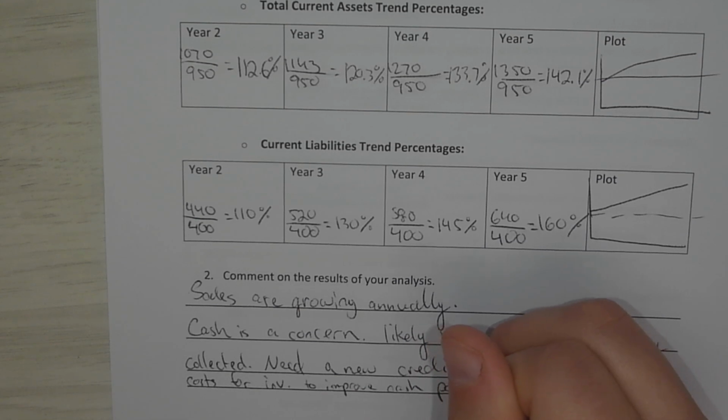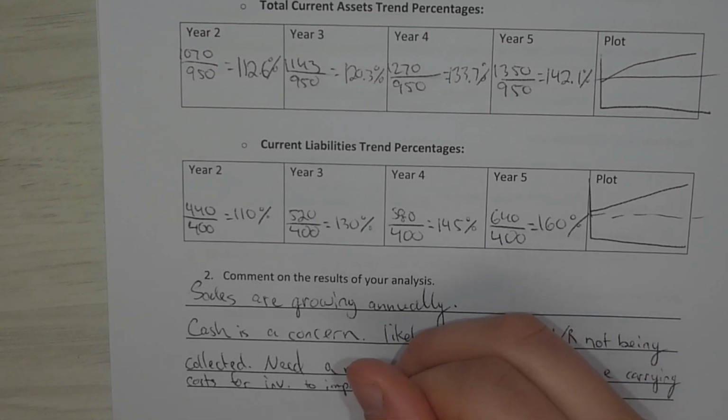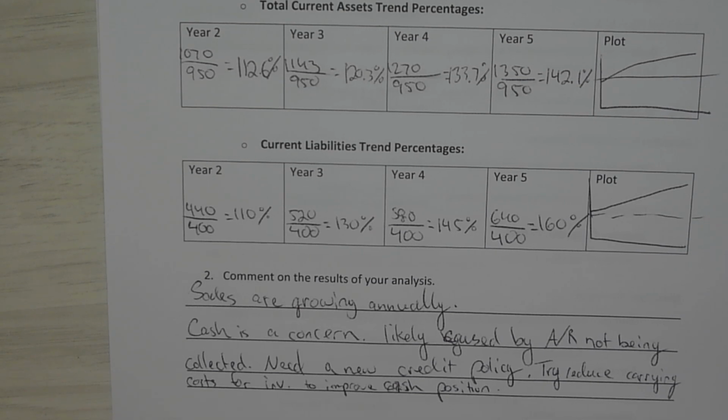Obviously, we don't want to limit our growth, but if we can have it on our shelves for less time, we can improve our cash position because we don't have to continue to buy more inventory and then hold it and wait for the cash to come in.